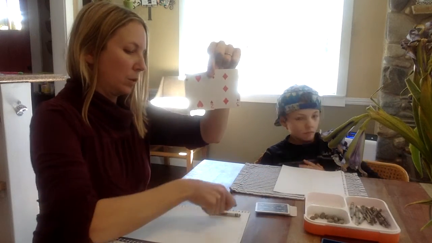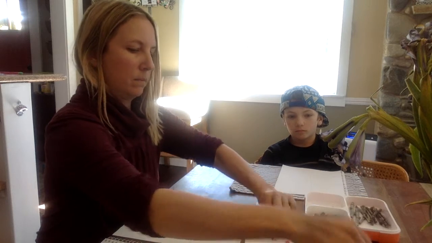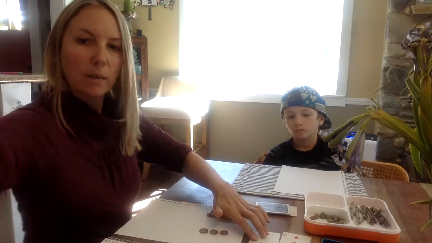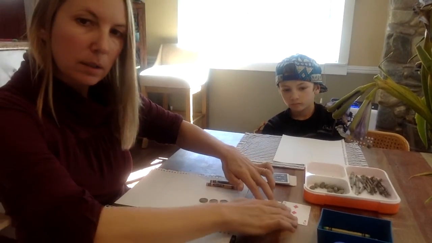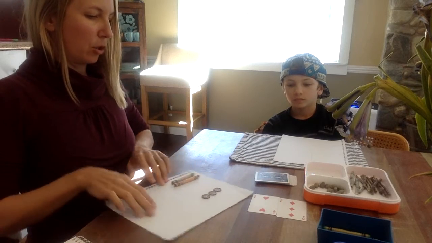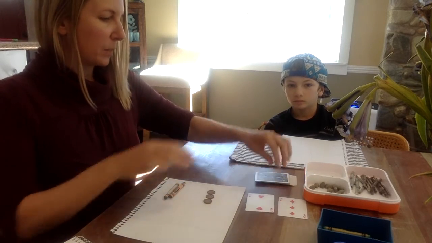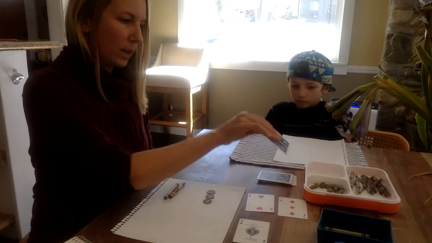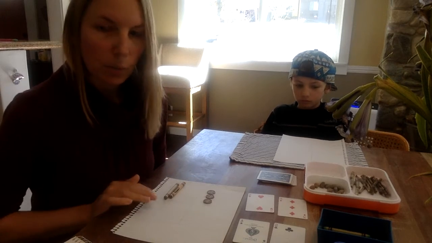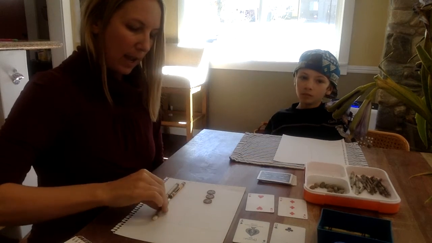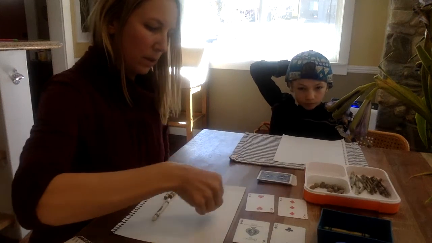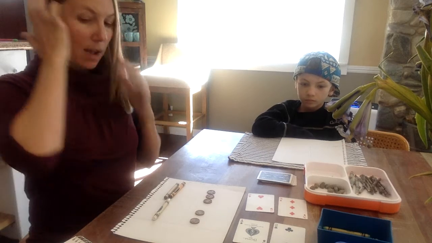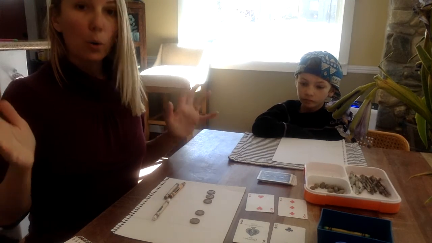10, 20, 21, 22, 23. Okay, that's my first turn for 23. I'm just going to show you this way so you see how I built my first number. And then my second turn to build, I've got 1 10 and 2 1s. So I've got 10, 11, 12. Okay, so my job now is to figure out my total.